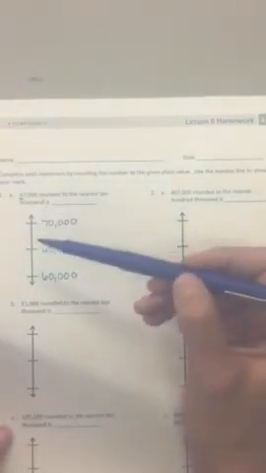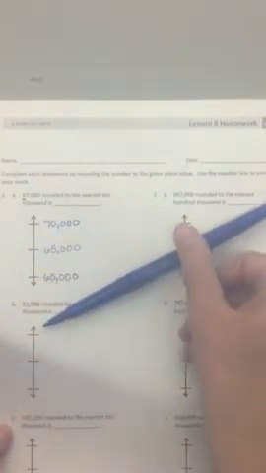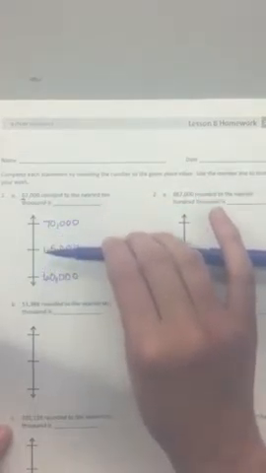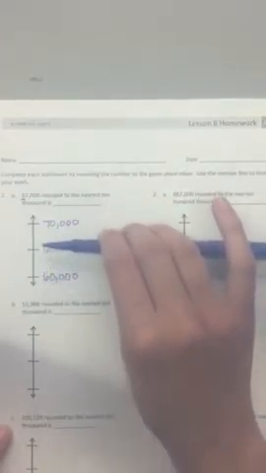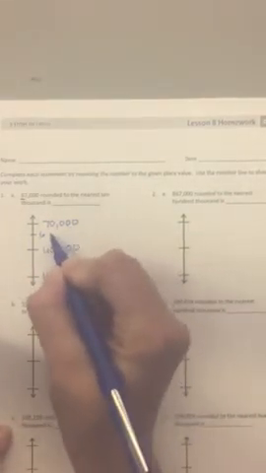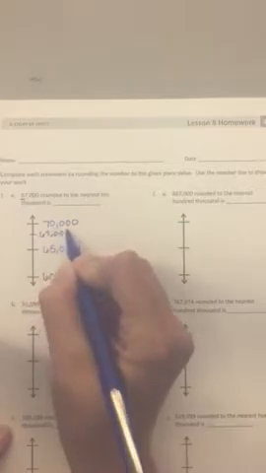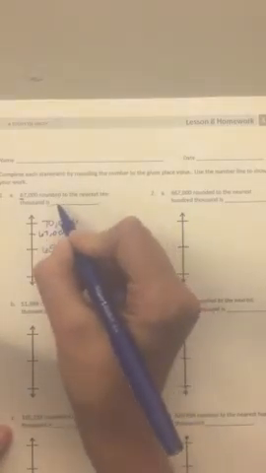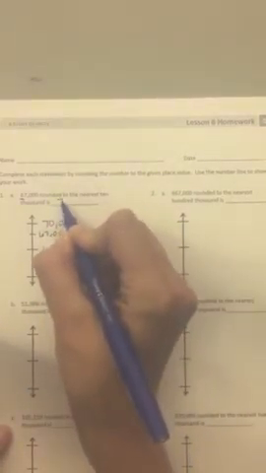So then ask yourself where 67,000 would live. Is it going to live between 65 and 70 or 60 and 65? And you will come to find that it lives right here because if it were 65 and 70 without the zeros, 67 would live between those two. So the answer is that it's closer to 70,000.